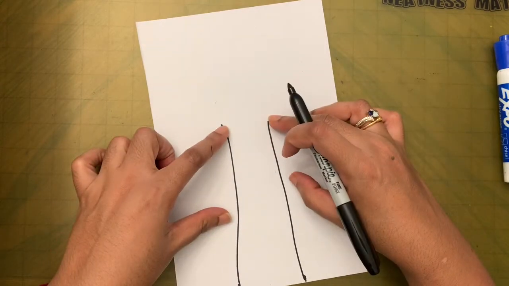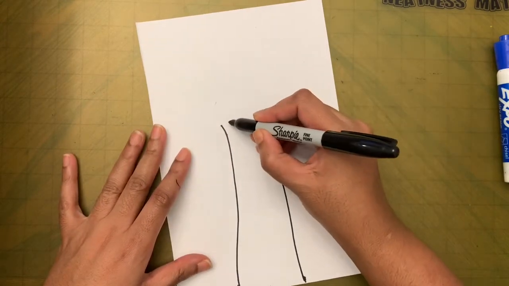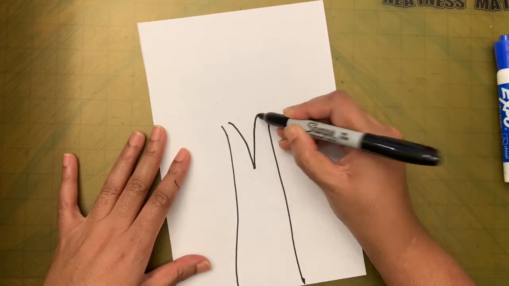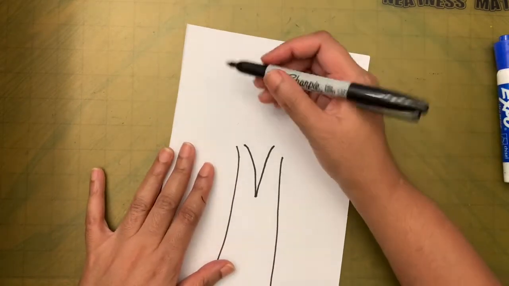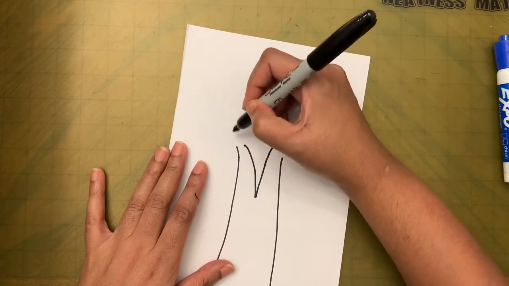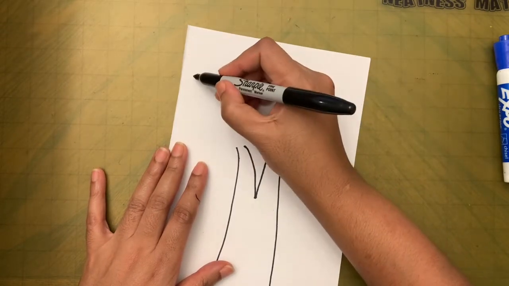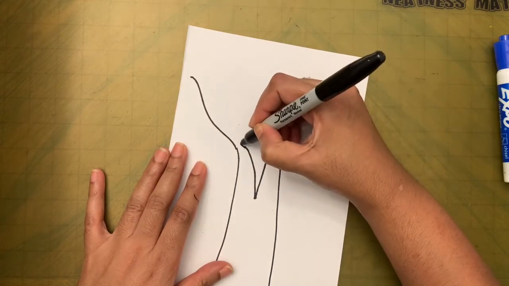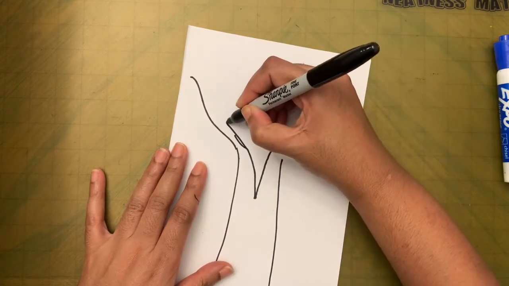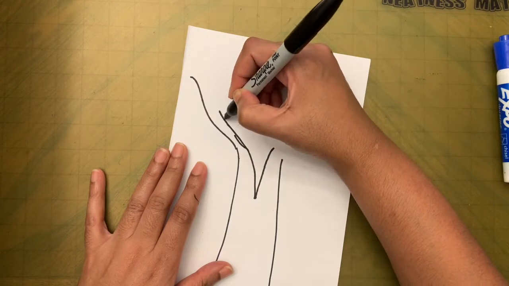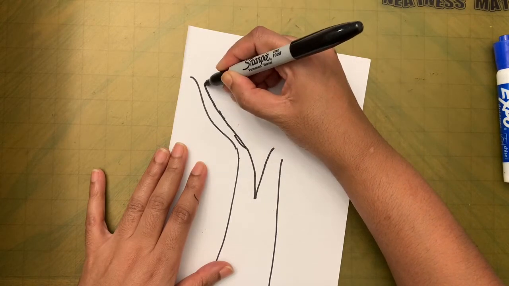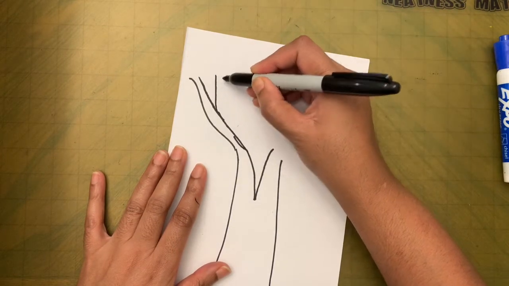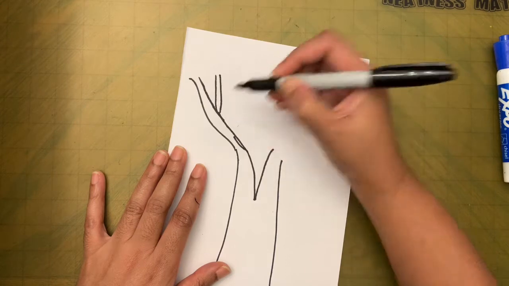Once you reach more than half of the way, I'm going to make a V, right? And then we are going to make the branches. I'm going to make some. The branches are skinnier than the trunk. So I made 2 lines for one branch. I'm going to make another branch.